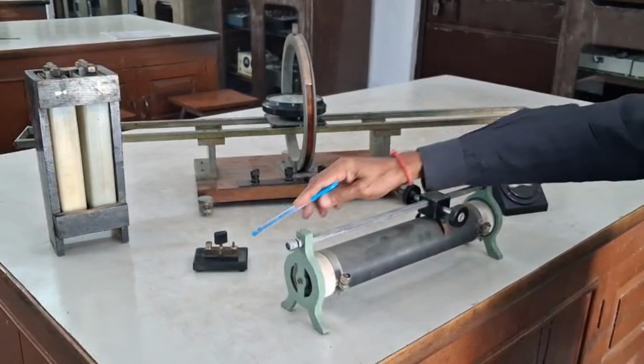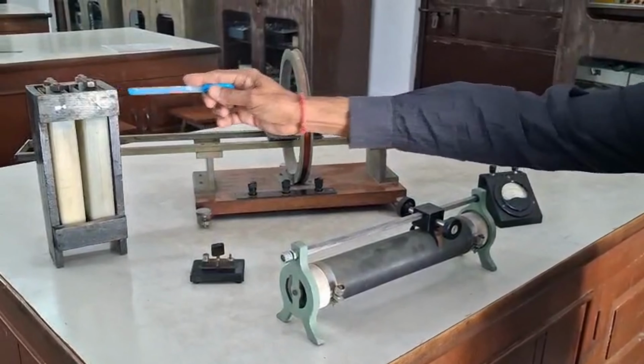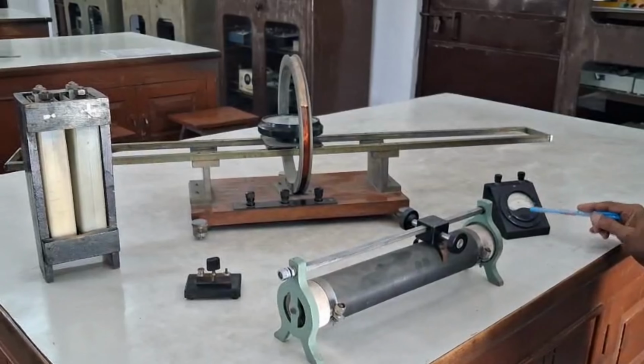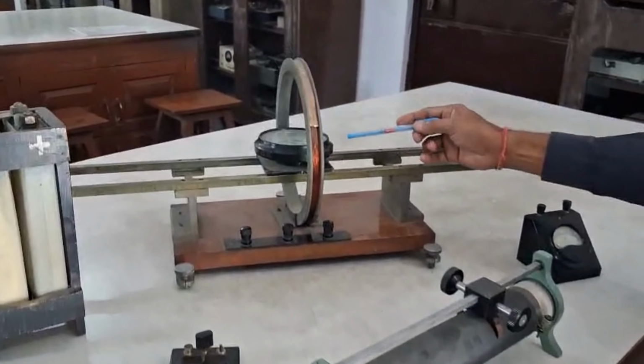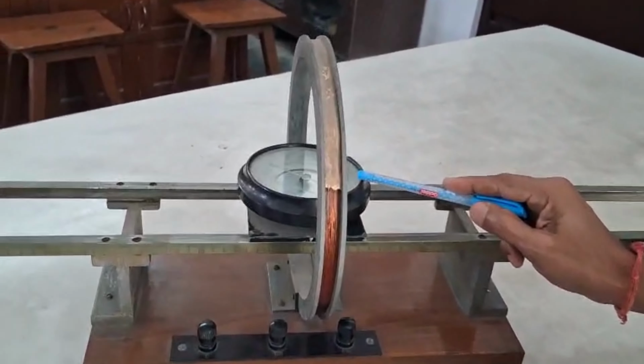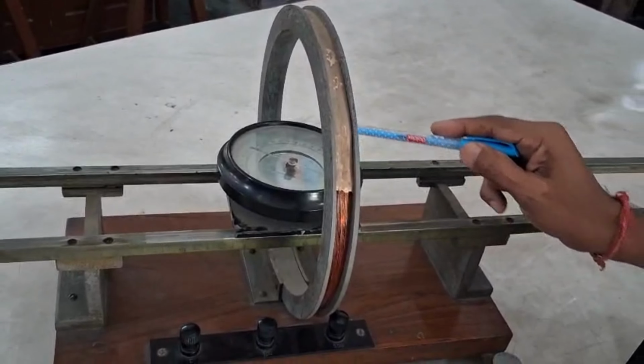This is a rheostat. This is one-way key. This is battery. This is ammeter. This is circular coil through which current is passed. This is magnetometer box having a small magnetic needle.